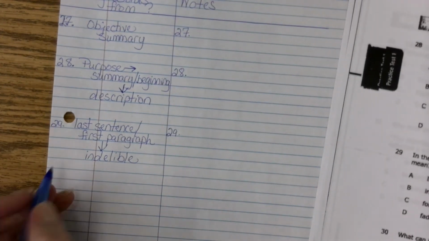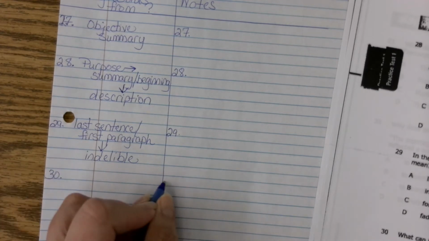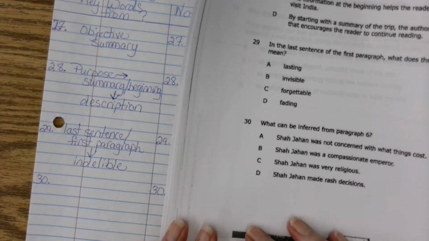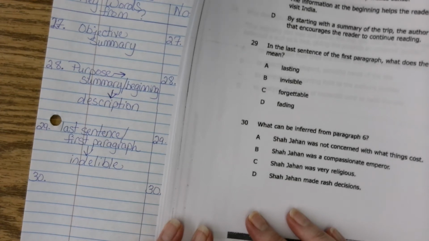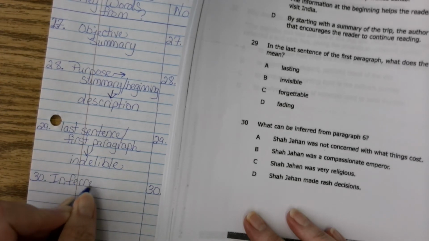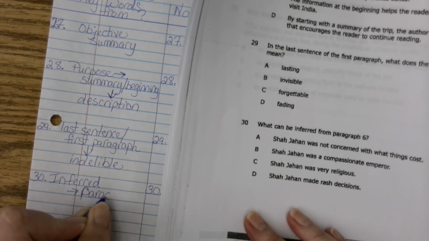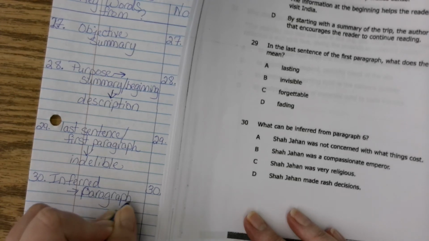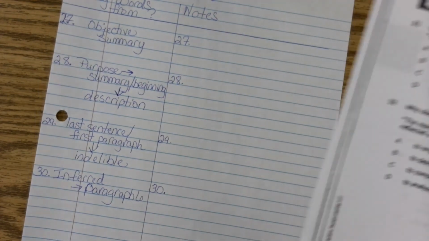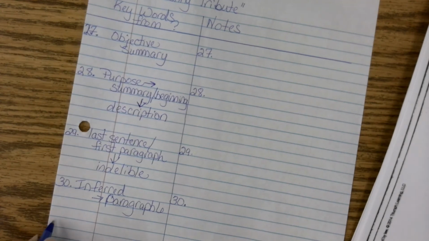Again, not writing the entire question. So next, number 30. What can be inferred from paragraph 6? Inferred is another common term you're going to see on the EOC. So I'm going to write inferred and paragraph 6. So I was getting ready to write chapter 6. You won't have chapters on this test, I promise. So paragraph 6. And I'm going to skip some space again.